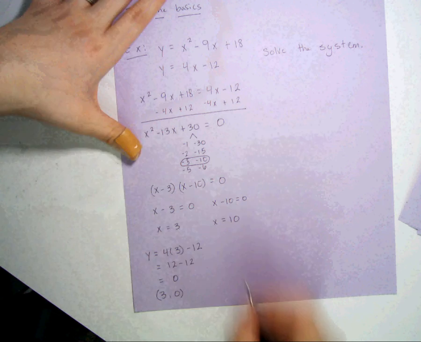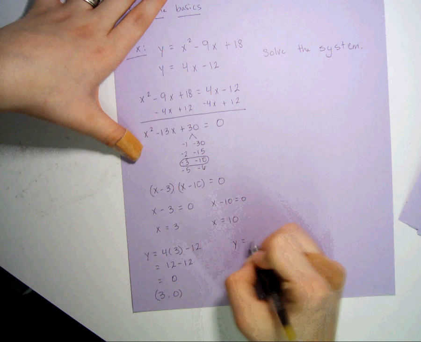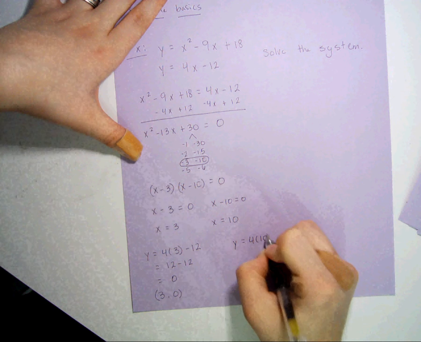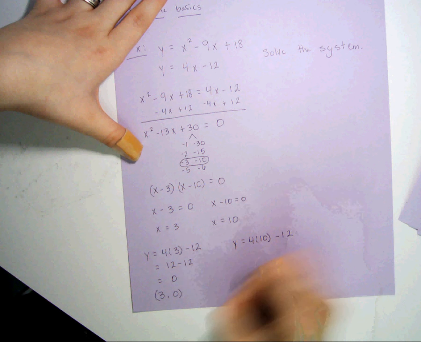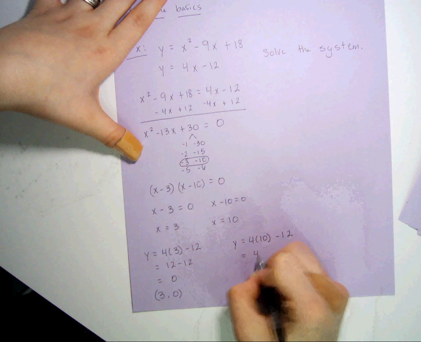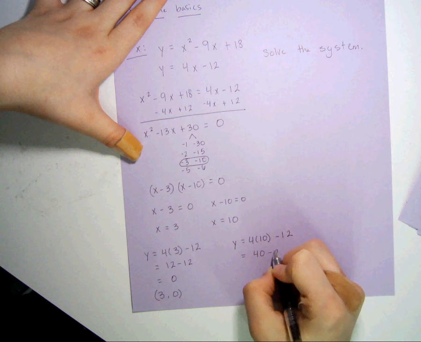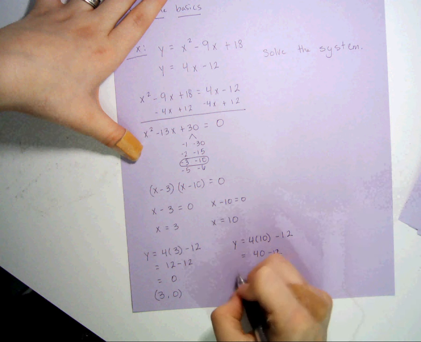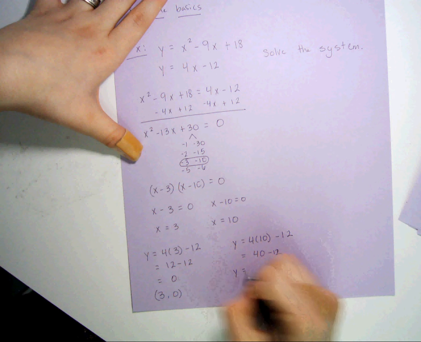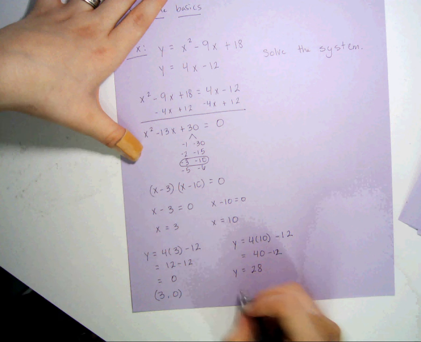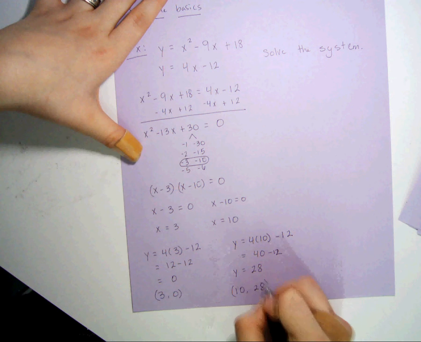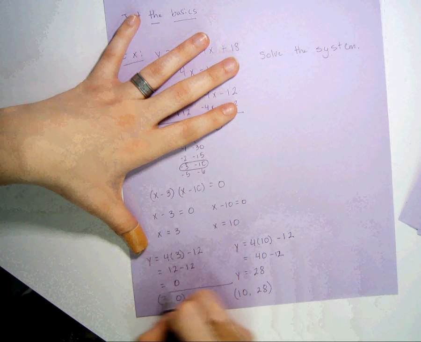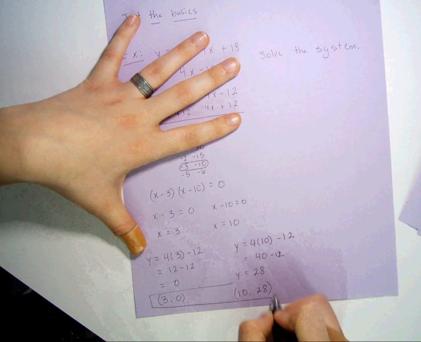I get y equals 4 times 10 minus 12, so 40 minus 12, so y equals 28. So I have a solution of 10, 28. My two solutions are 3, 0 and 10, 28.